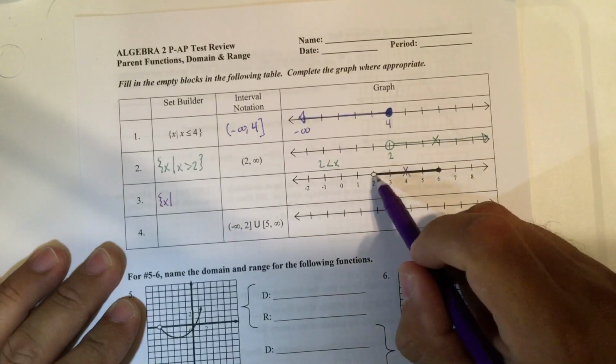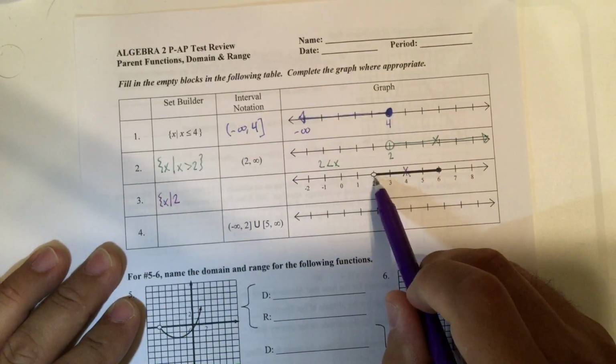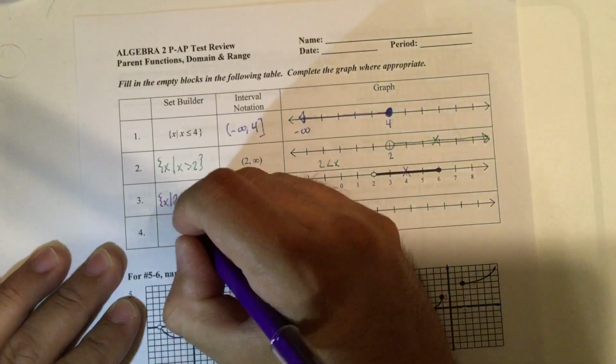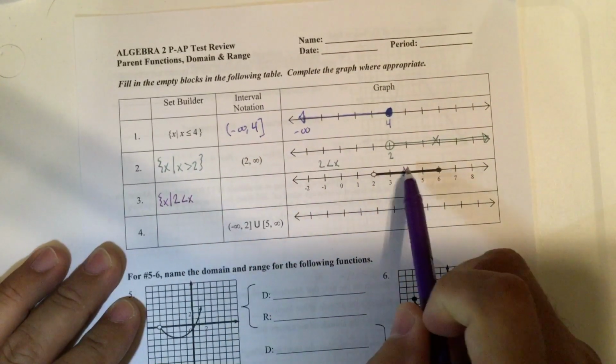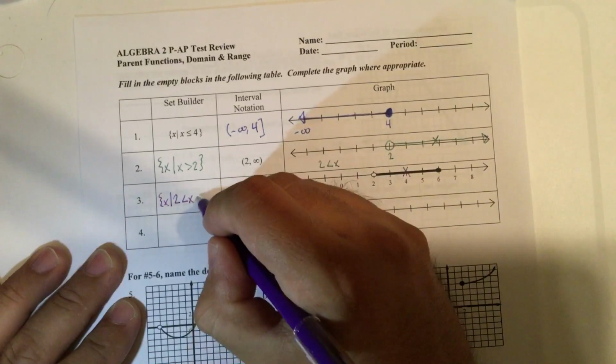So we start with the number 2. And we compare 2 to x, and we can see that 2 is less than x. And there is no equal bar because that's an open circle. Now we're going to take x and compare it to 6, and we can see that x is less than or equal to 6.